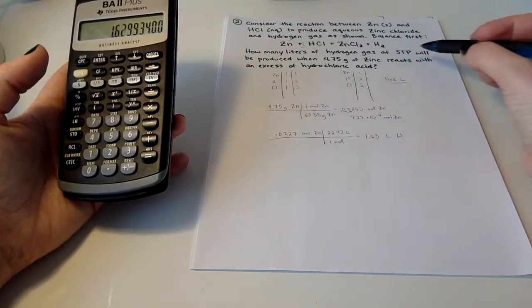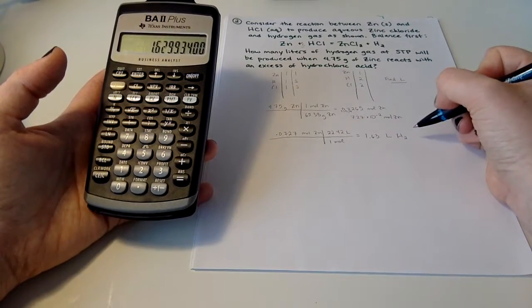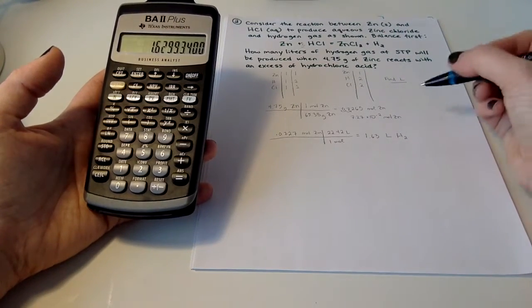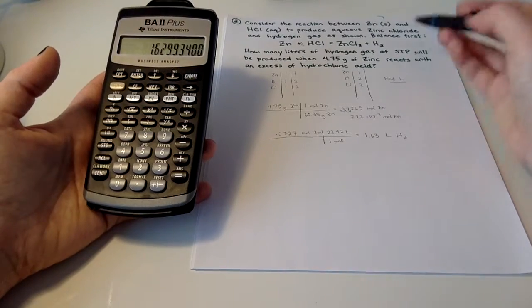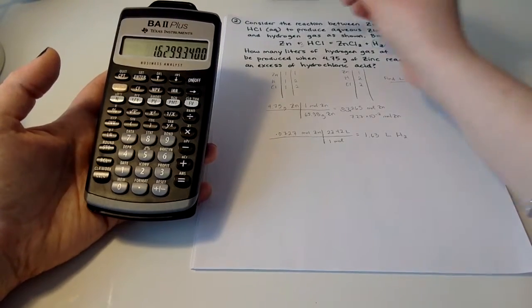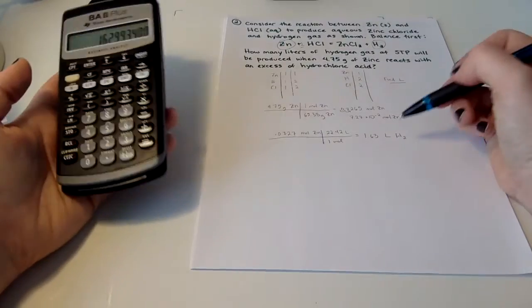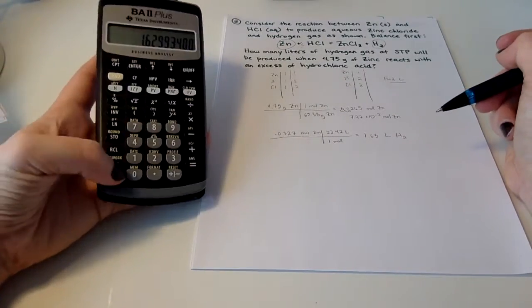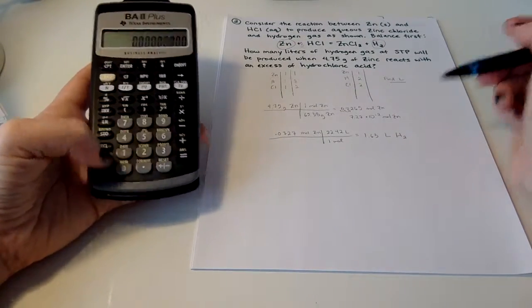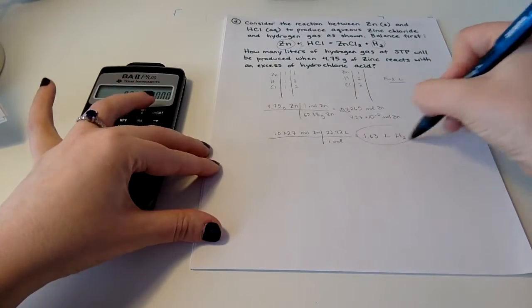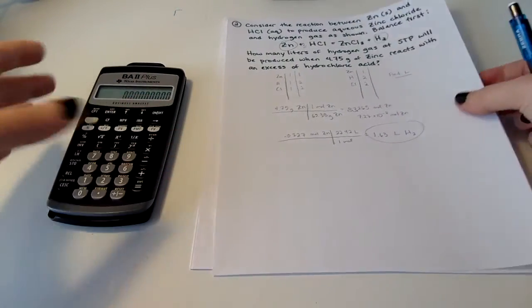hydrogen gas. How many liters of hydrogen gas will be produced? H2, and that's because this is a 1-to-1 ratio. H2, there's 1, zinc, there's 1. So we don't really even need to do the molar ratio on this to know that this is the correct answer. So that is our answer.